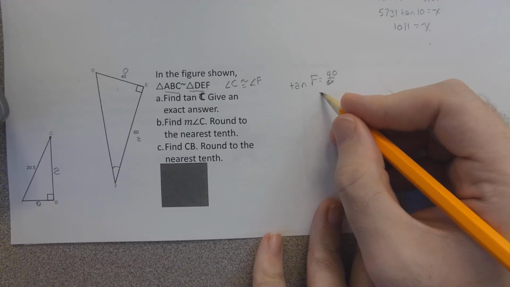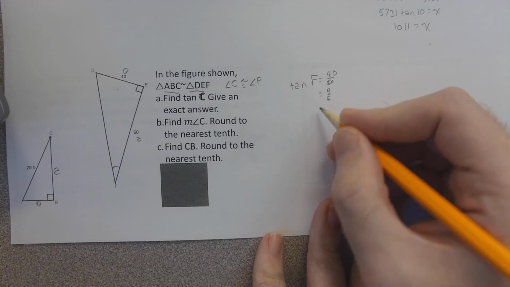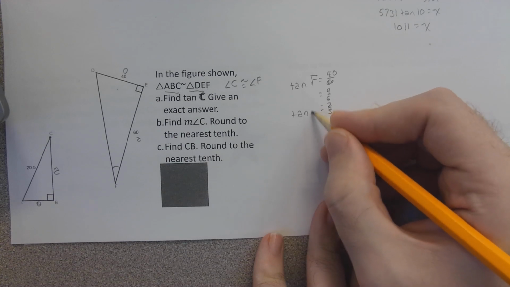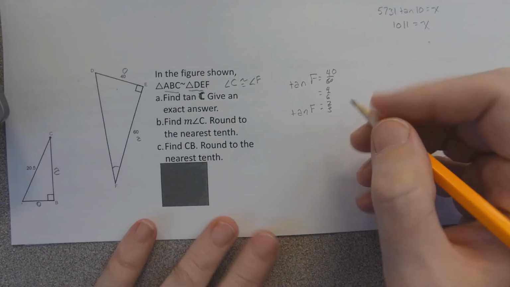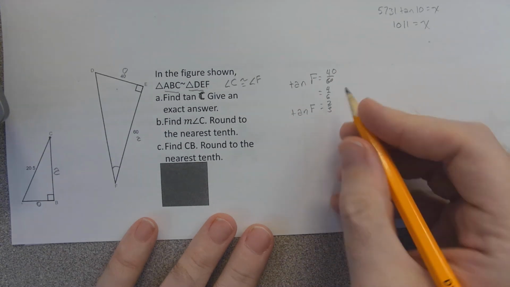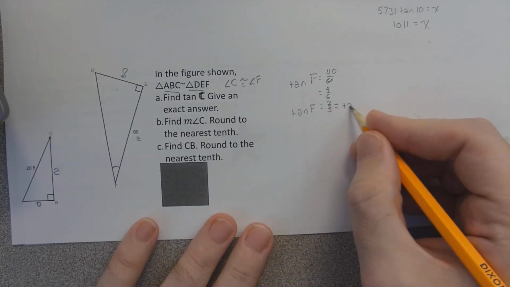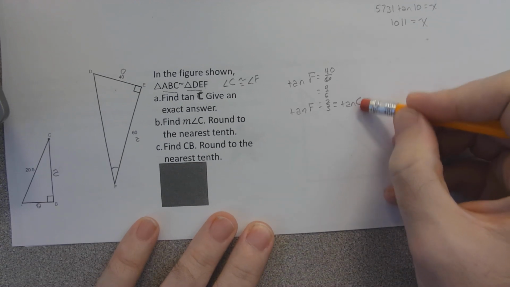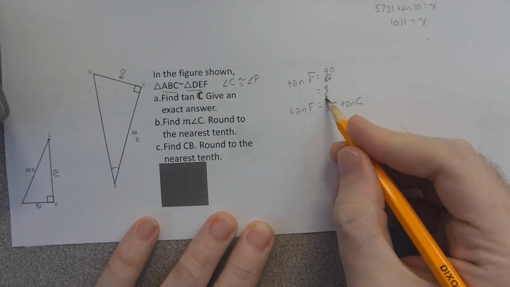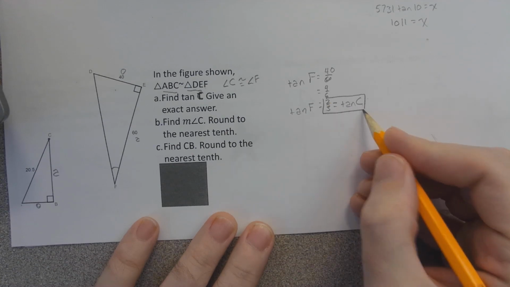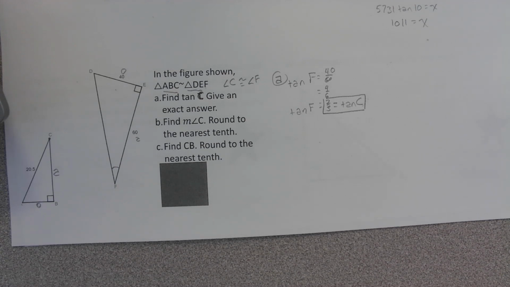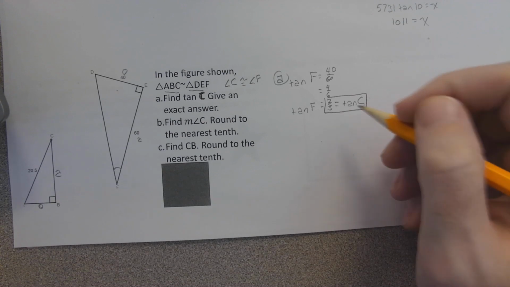Well, when we reduce that, that's 4/6, which reduces to 2/3. So tan F is 2/3. And since they're equal, that means tan C is 2/3. And so that's part A. And that's our exact answer.